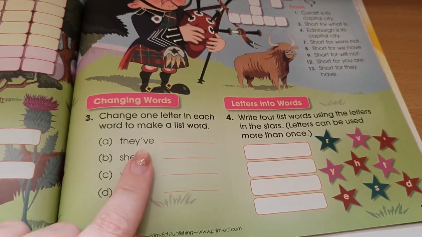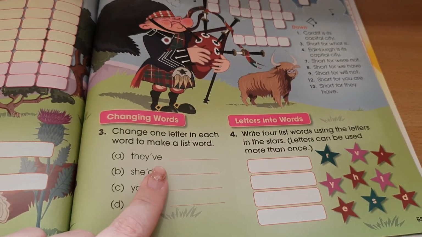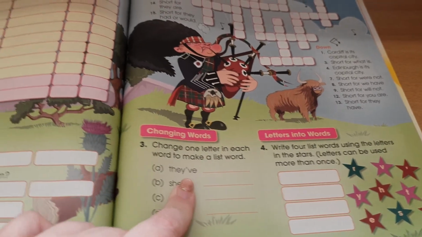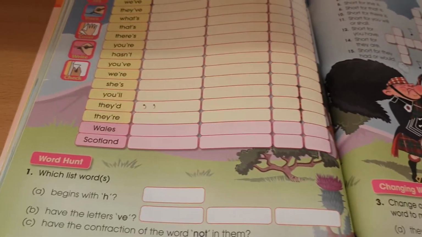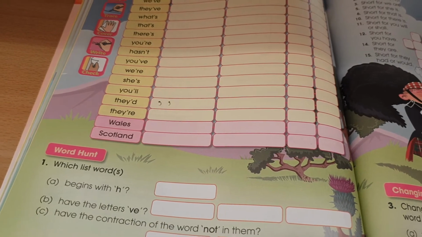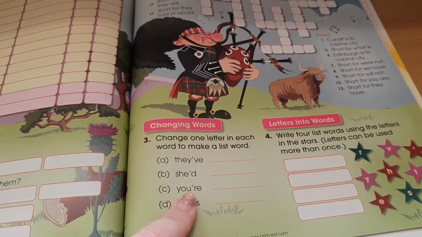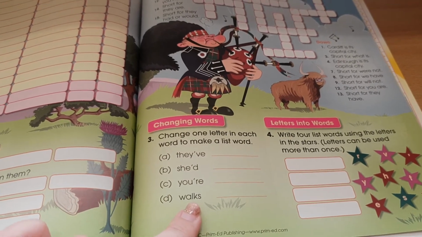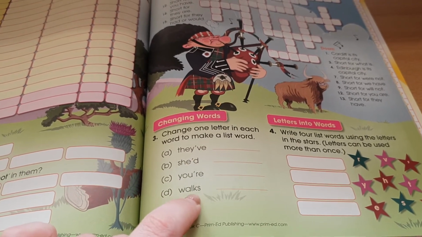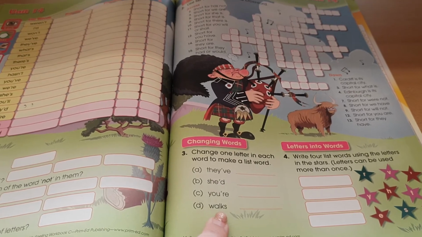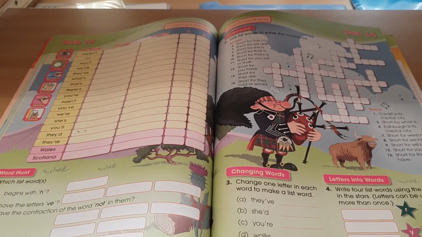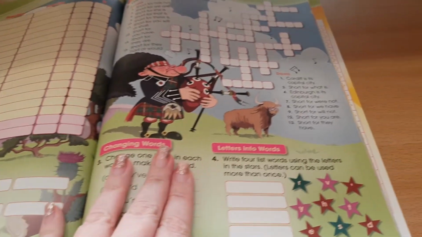Okay. Change one letter in the word to make a list word. So we've got they've. What letter could you change to make a list word? She'd, your, and walks. That's quite a different one. What letter could you change in that one to make a list word?